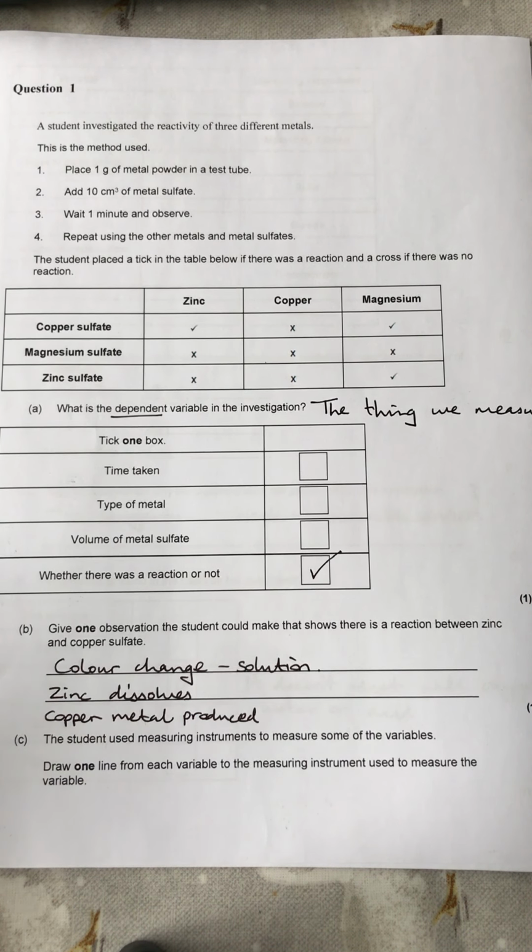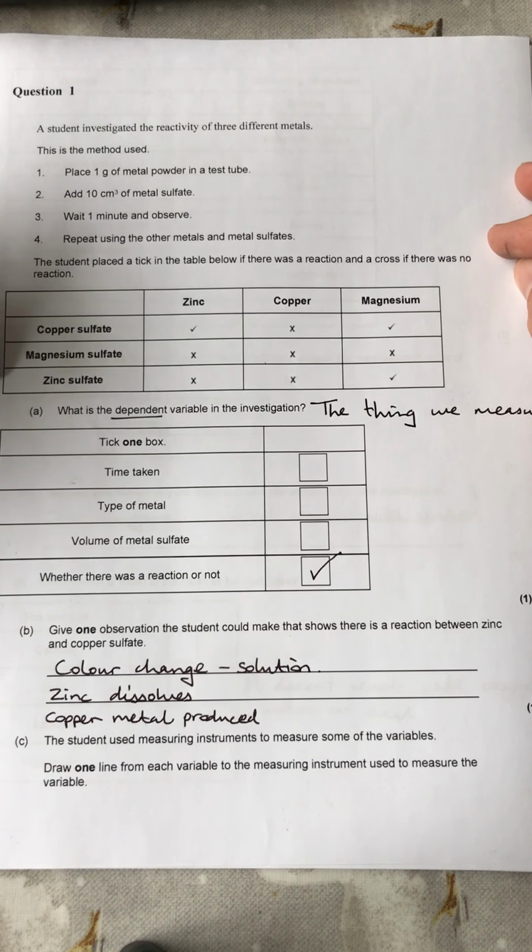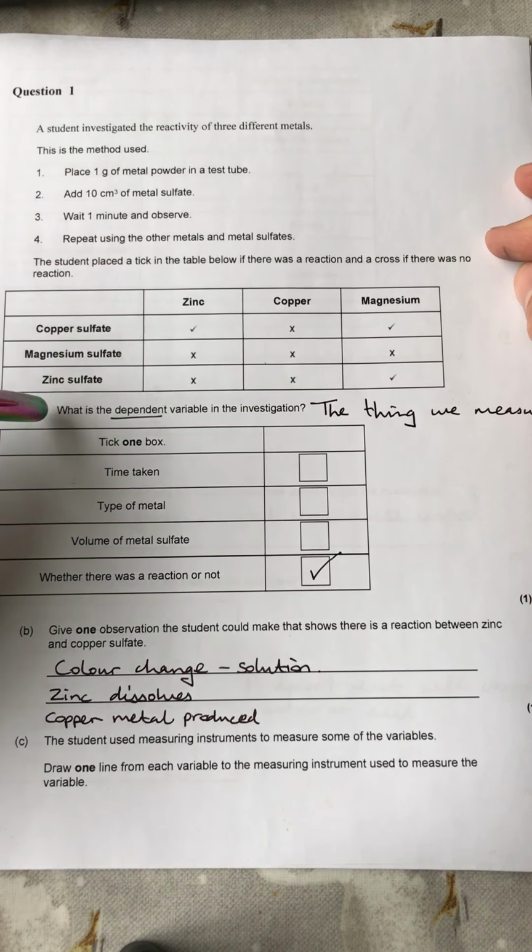Answers to end of booklet questions, C5 booklet. Okay, question 1. You're given an investigation carried out by a student. Results are given here. First question is, what is the dependent variable?